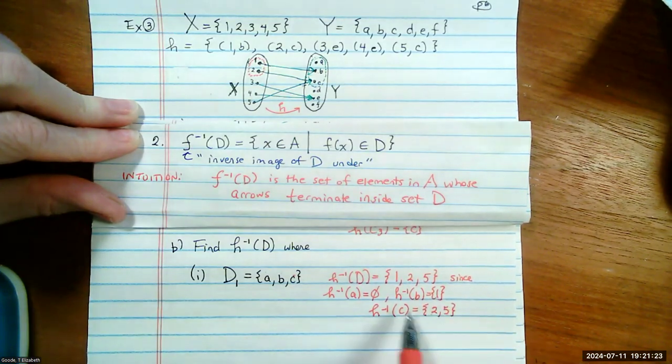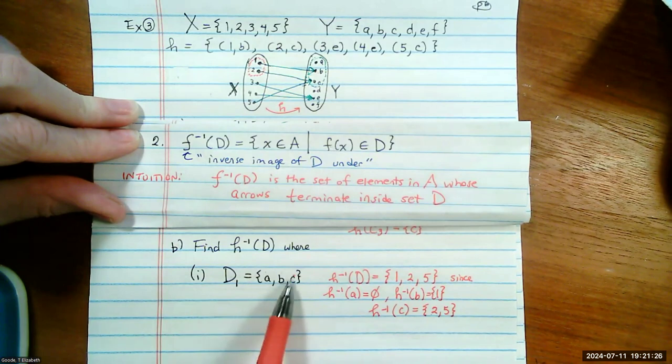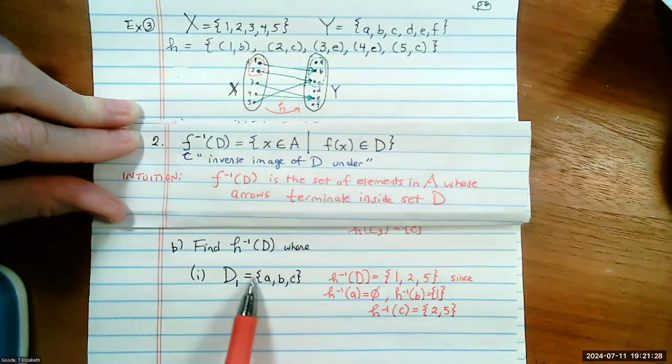So 1, 2, and 5 send their arrows in to hit these elements in this subset. Questions?